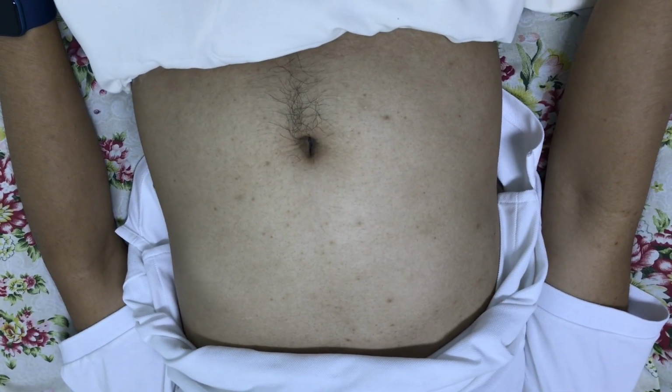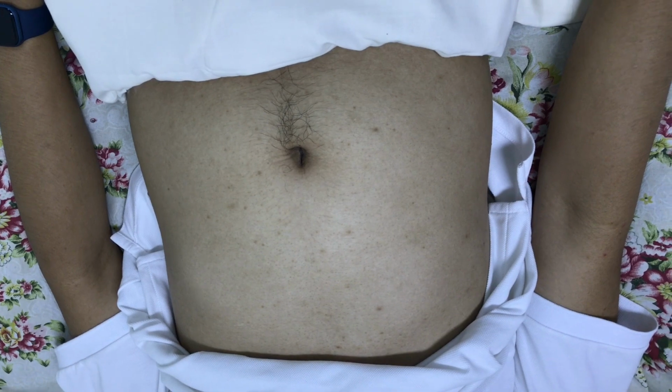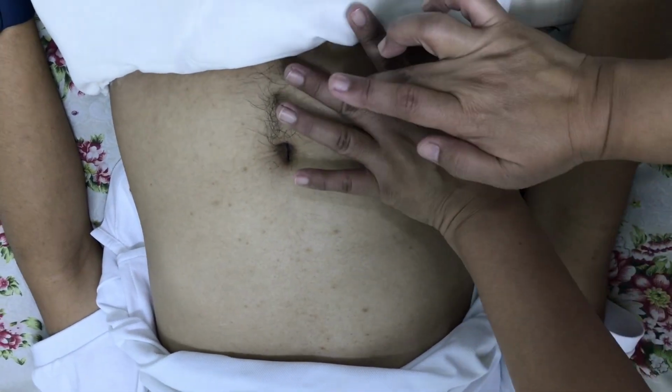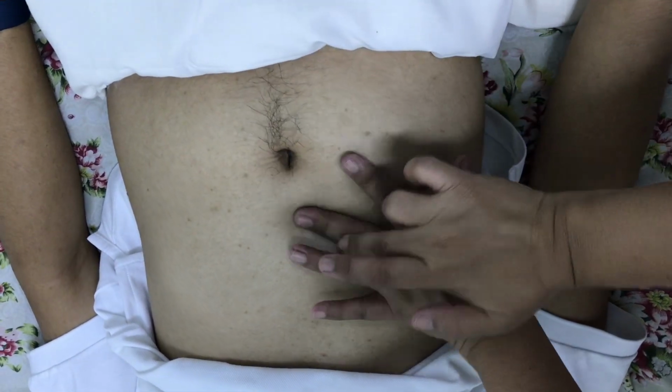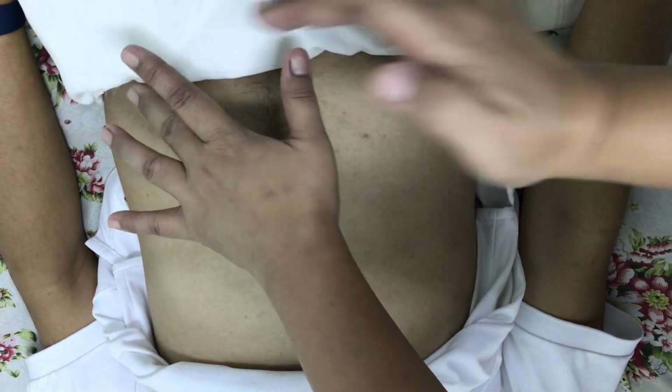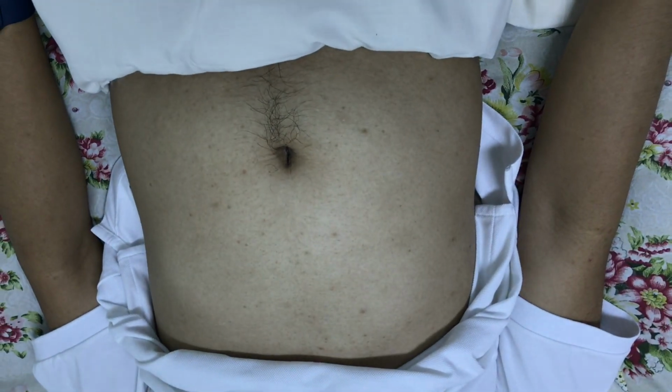Percuss the abdomen for tone. Lightly and systematically percuss all quadrants. Abdominal percussion may proceed clockwise or up and down over the abdomen.